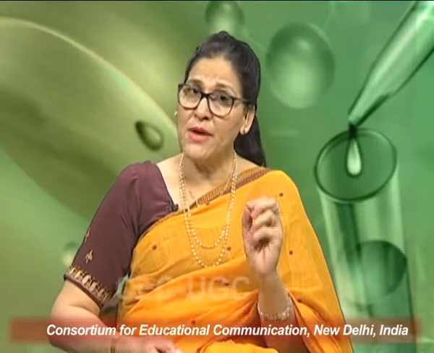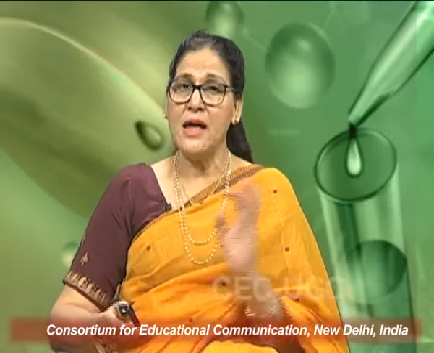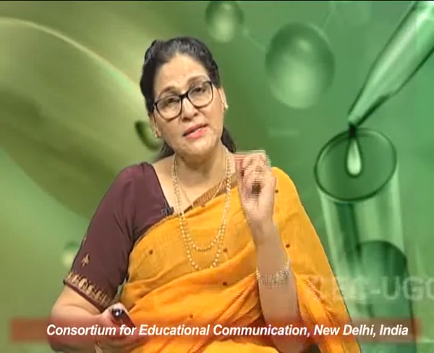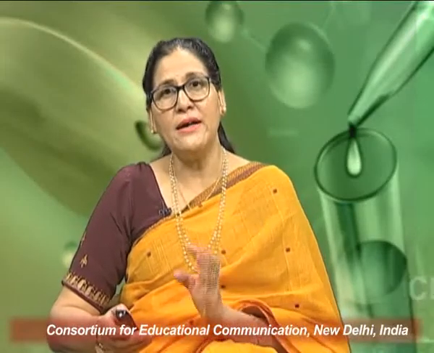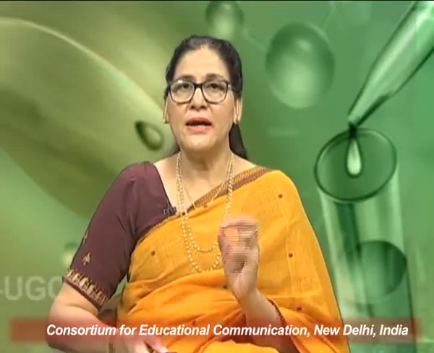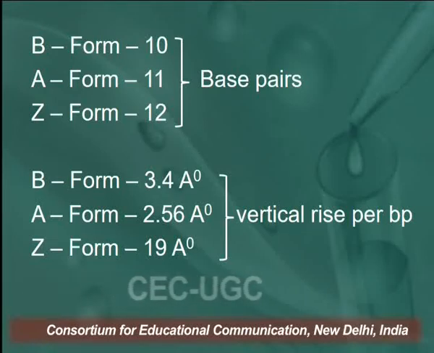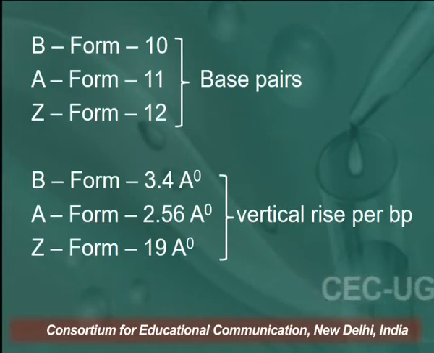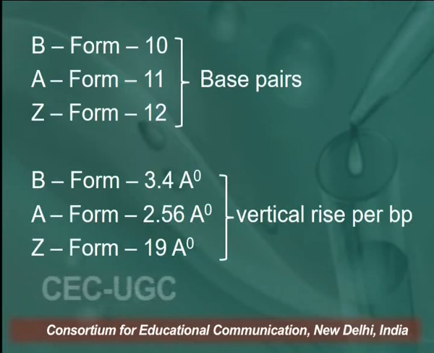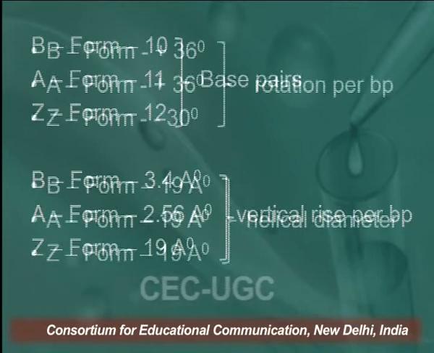As a result, it is a ribbon-like helical structure with a more open cylindrical core in A form. B form is right-handed, A form is also right-handed, but Z form has a left-handed helical sense. Similarly, B form has 10 base pairs per turn, A form has 11 base pairs, Z form has 12 base pairs, and the vertical rise per turn in A form, B form and Z form are different, which you can see on your screen.